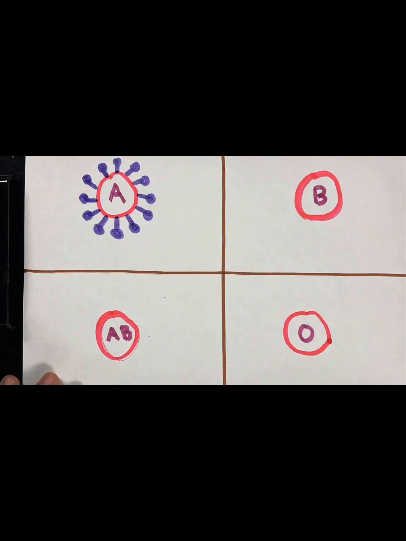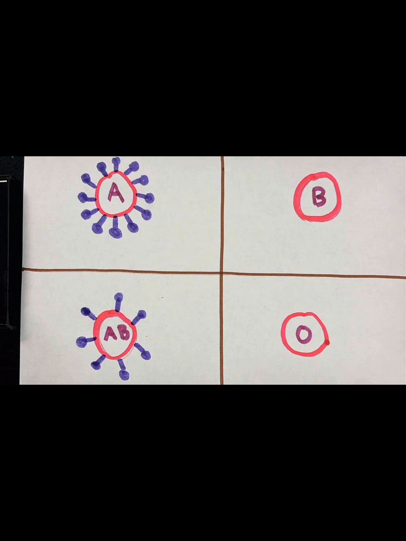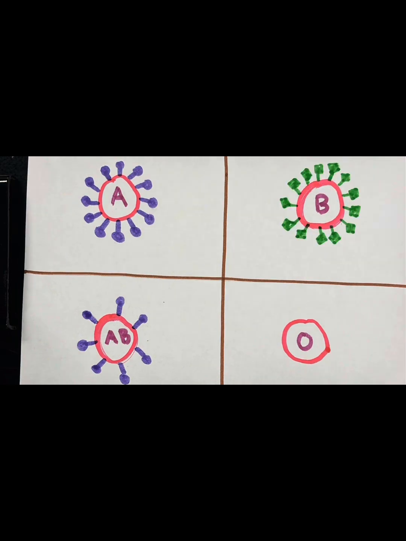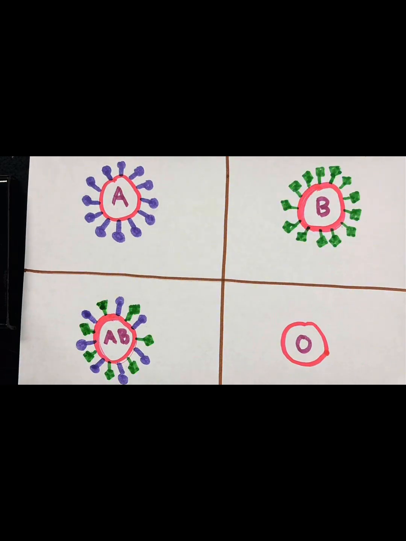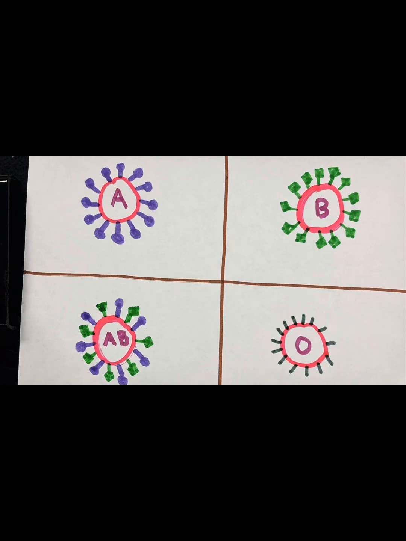Different blood types generate different antigens and antibodies. Type A blood contains A antigens and B antibodies. Type AB blood contains A and B antigens but no antibodies. Type B blood has B antigens and A antibodies. However, type O blood has no antigens but A and B antibodies.